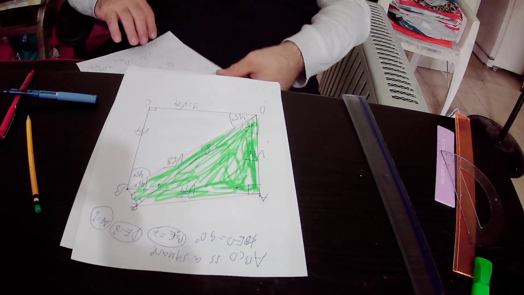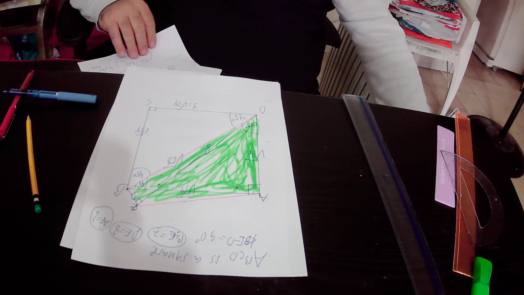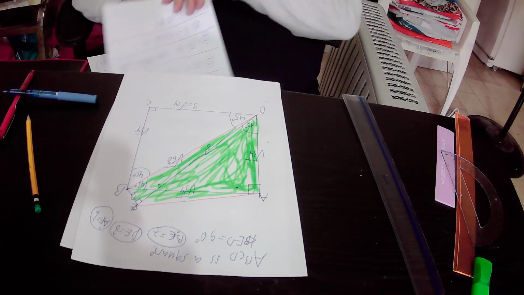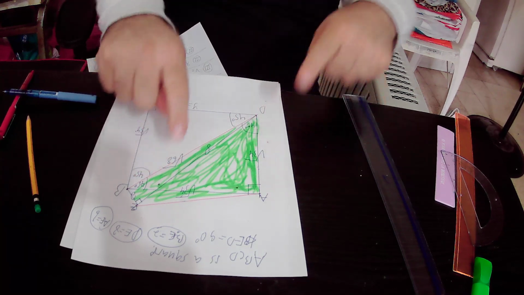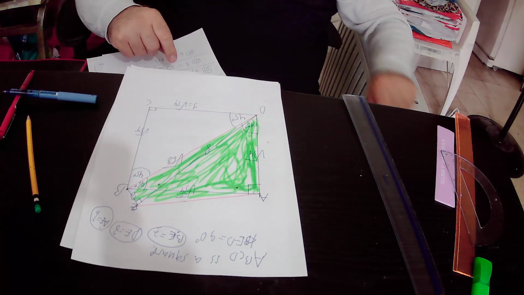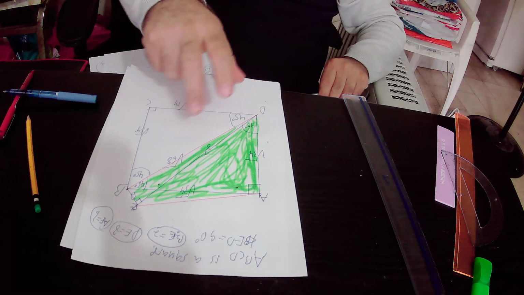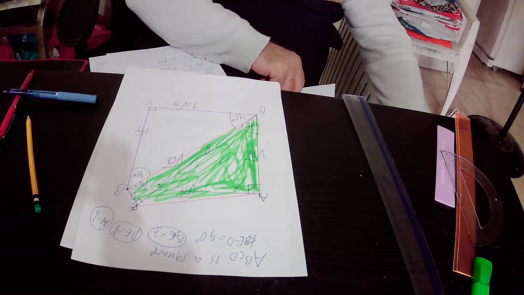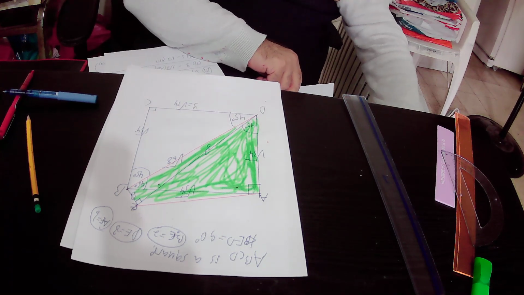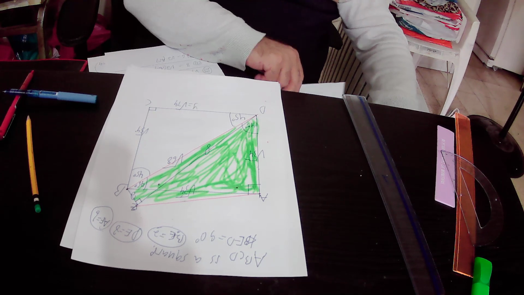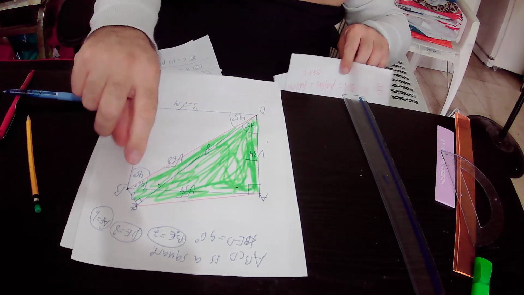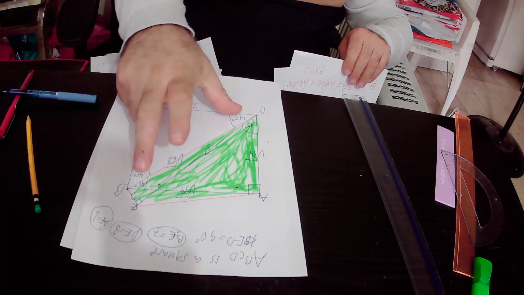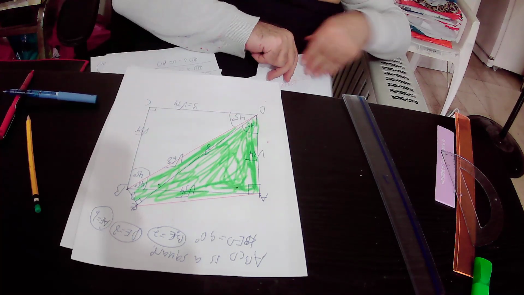Now I will summarize the lecture. Actually, we wanted to find out the size of this line segment AE. We have square ABCD, and we know that line segment EB equals to 2 units, line segment DE equals to 8 units.